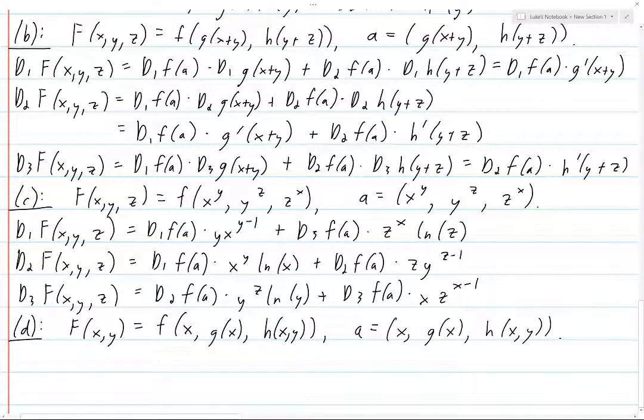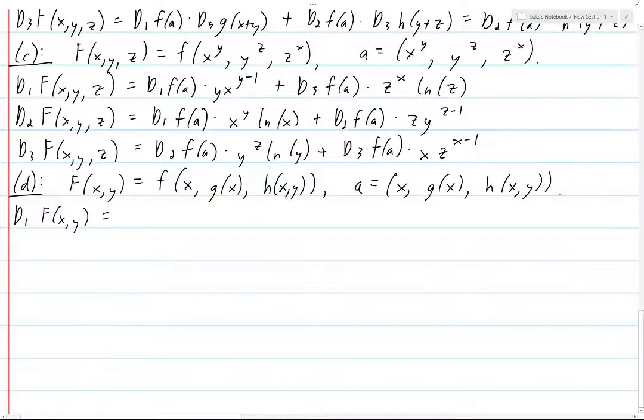so here we have capital F of x y, so we have both d1 f and d2 f, but we're going to have three terms involved. So d1 of f of x y equals... Okay, every single term depends on x, so we're definitely going to need to write out every term. We have d1 f of a times d1 of x. The derivative with respect to x of x is 1, so we just leave this here.